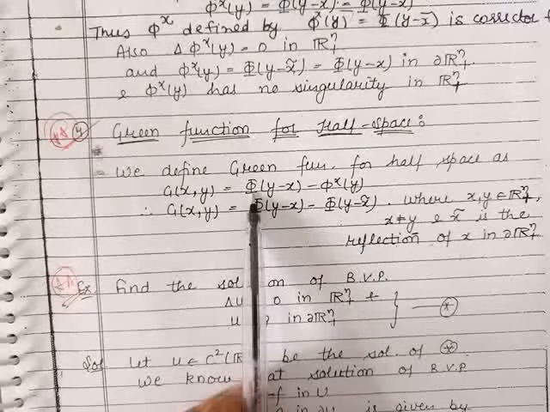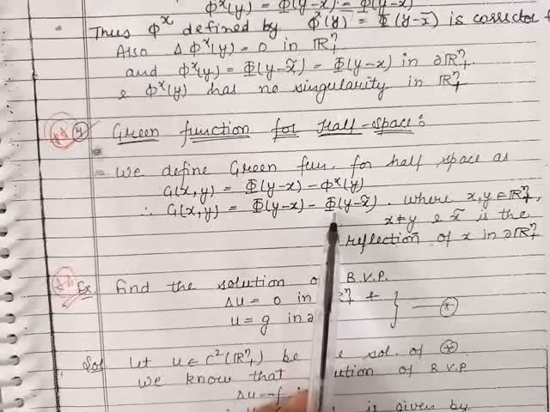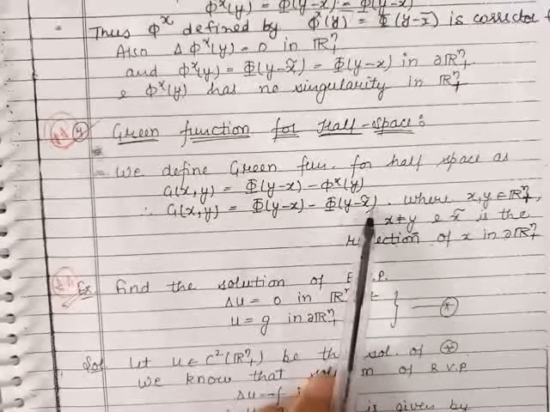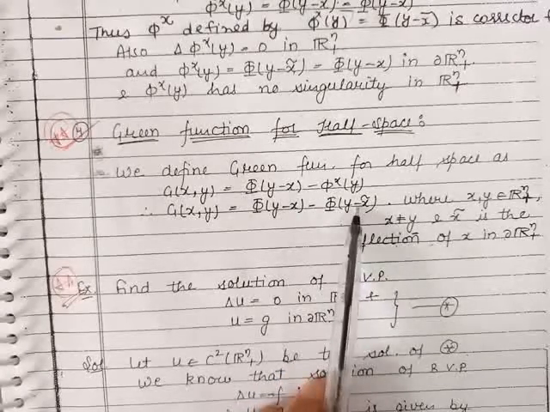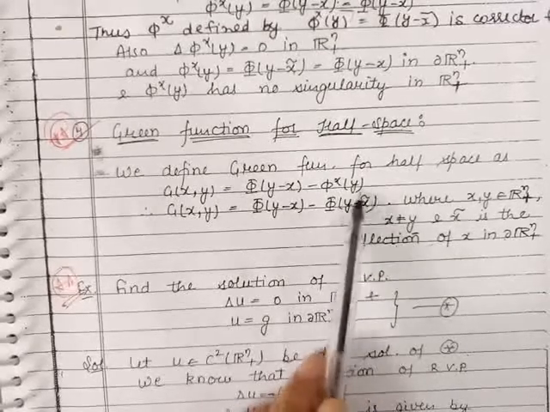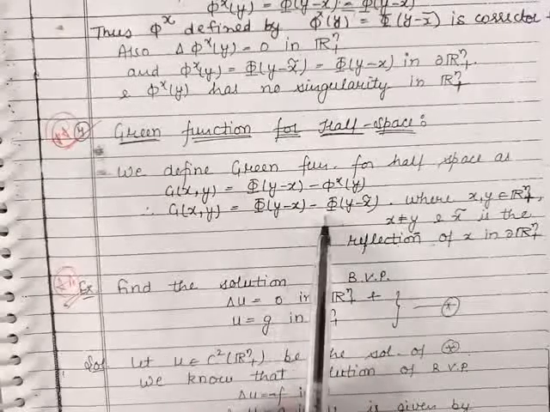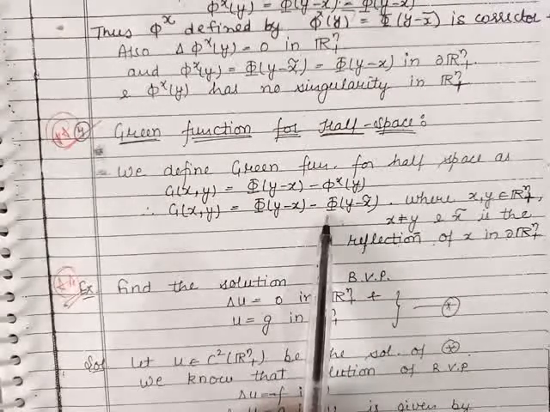Now for the half space, we have defined the corrector function by the formula phi of y minus x bar, where x and y are different points, and x bar is the reflection of point x in the boundary of open upper half space. So in this way we can define Green's function for half space.